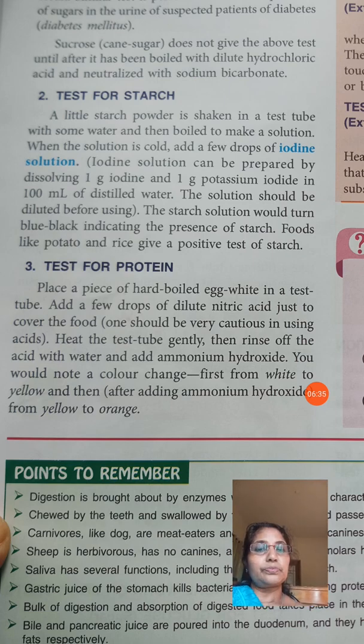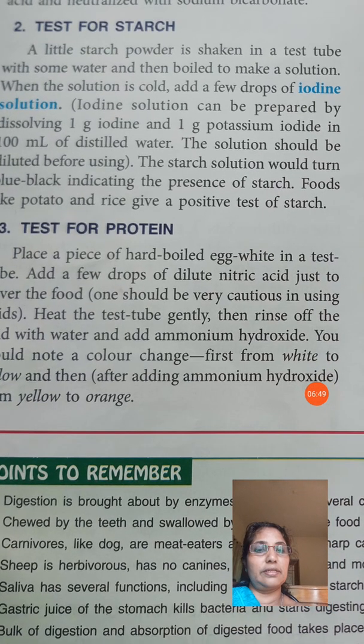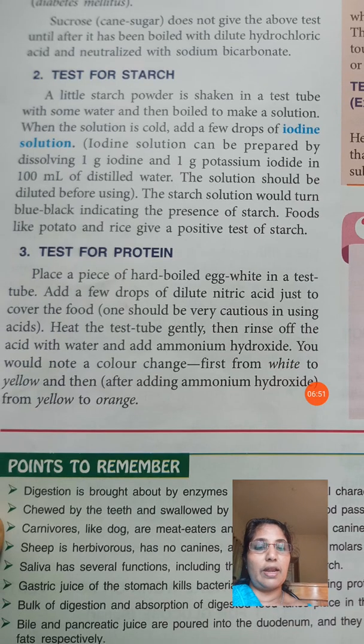Then heat the test tube gently. Then rinse off the acid with water. After heating it some time, wash it well and remove the acid particles. Then add ammonium hydroxide. Those are chemicals that are present in our laboratory. In our school laboratory, ammonium hydroxide, nitric acid, etc. are there. You would note a color change, first from white to yellow.